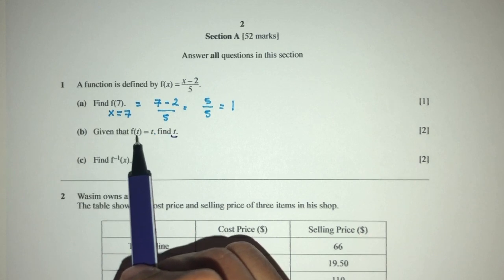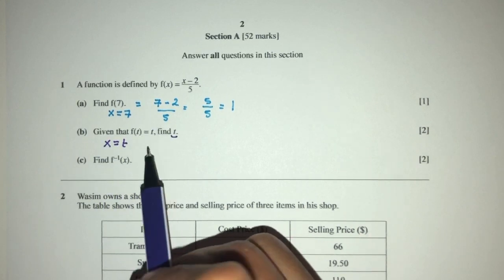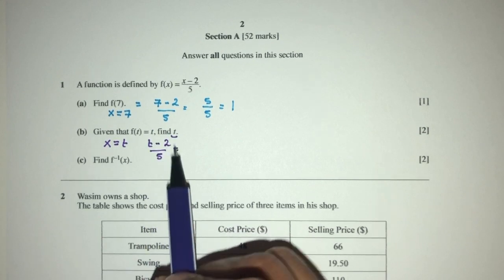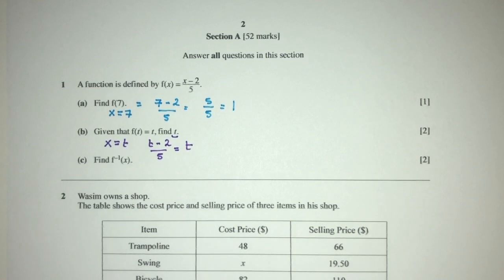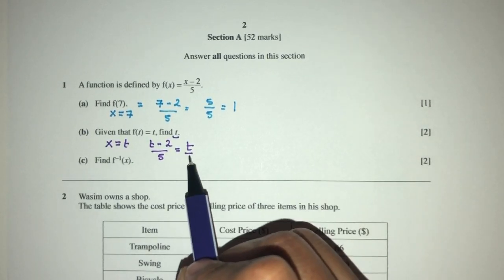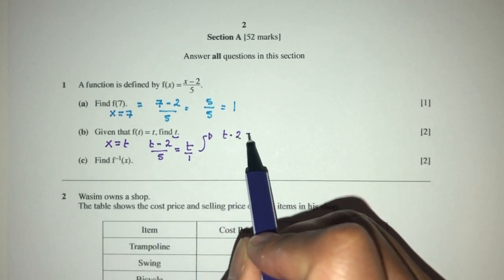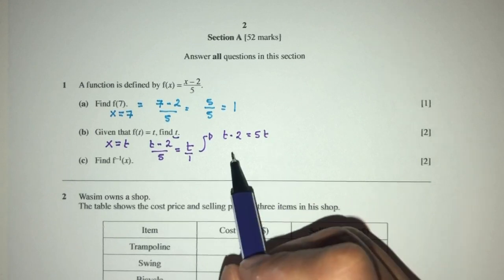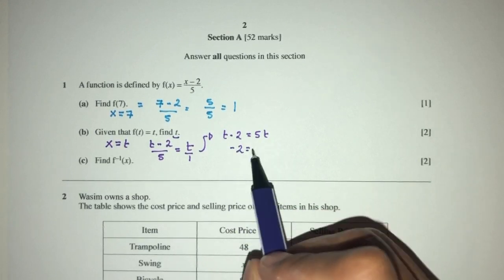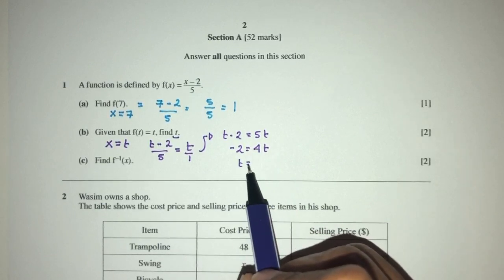Now for part B, we are given that f of t is equal to t, find the value of t. So here the value of x is now the value of t. So replace, you will have (t minus 2) over 5 is equal to t. So we have an equation right now. We have to solve for the value of t. First thing first, we have to cross multiply. You will have t minus 2, and that will be 5t. Send t over here, you will have minus 2 is equal to 5 minus 1, which is 4t. So finally, you will have t is equal to minus half.